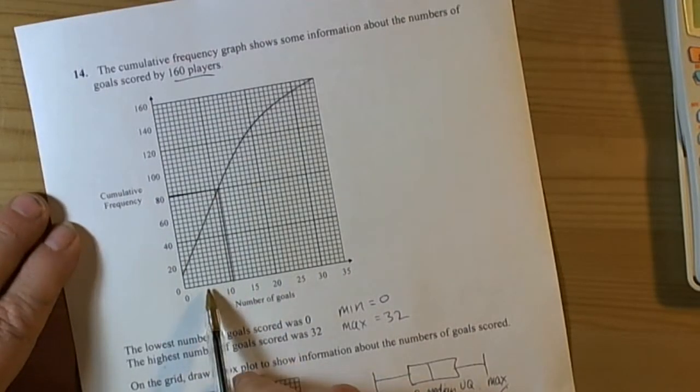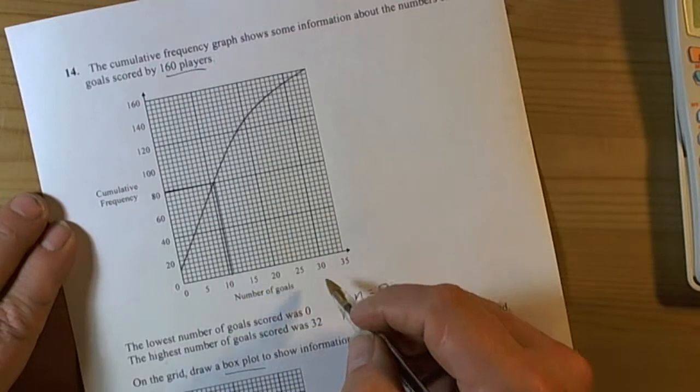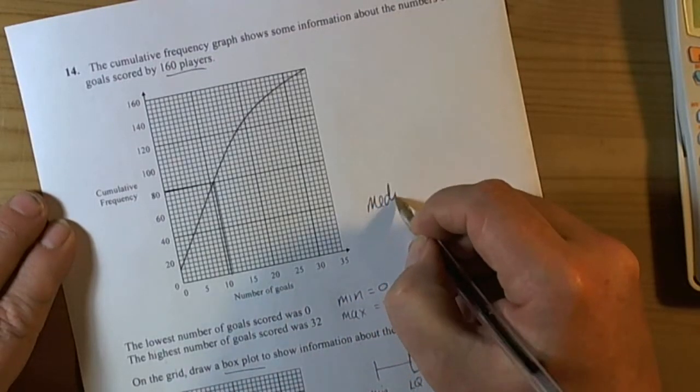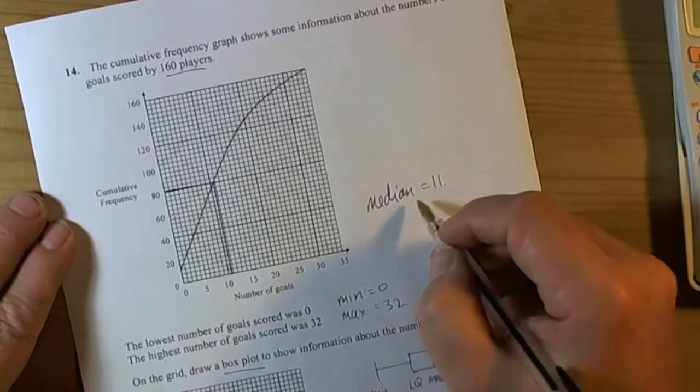So we've got to realise what the scale is along the bottom here. So it's going up in ones, isn't it? Yeah, 5, 6, 7, 8, 9, yeah, ones. So the median is 11 goals, because this is about the number of goals.